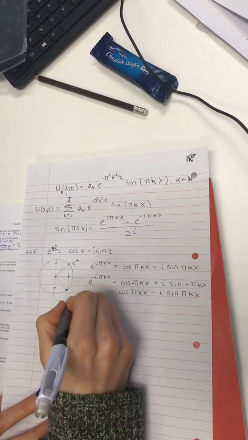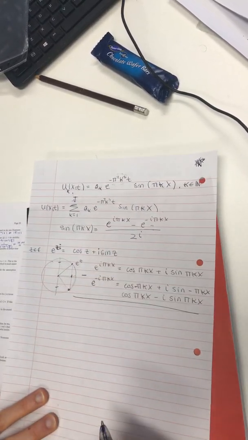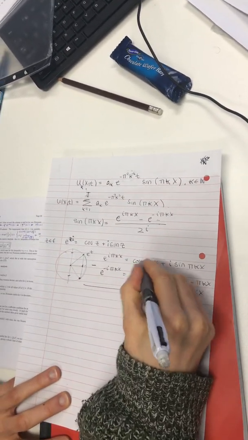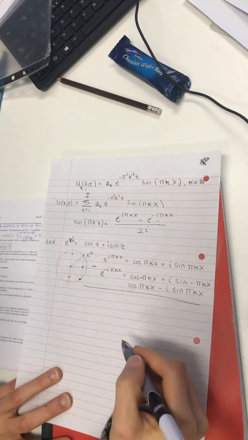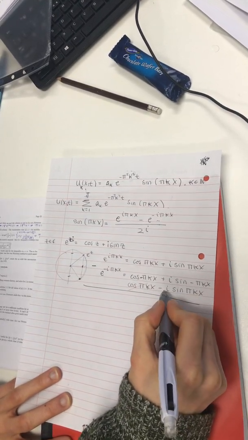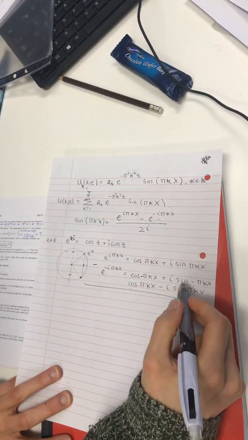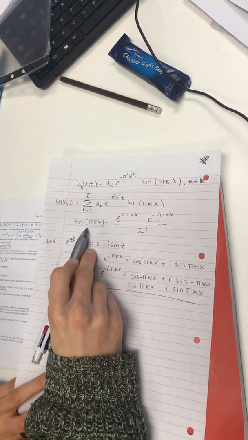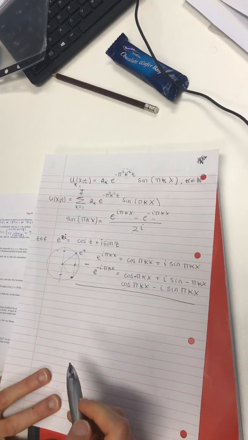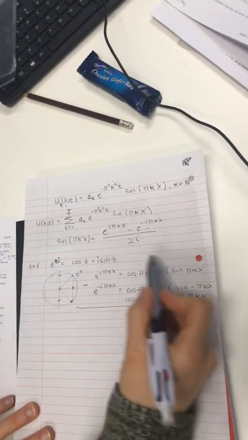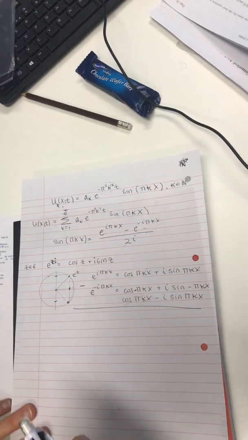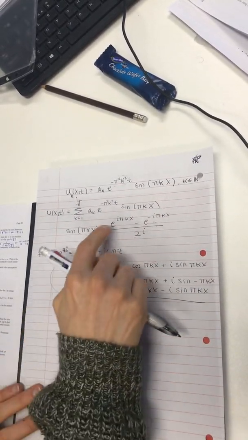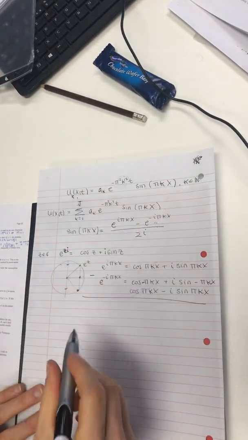Now if we take the difference, the cosine goes away, and this minus this gets 2i sine, and divided by 2i it gives you this. Because of this, we can substitute this into here.